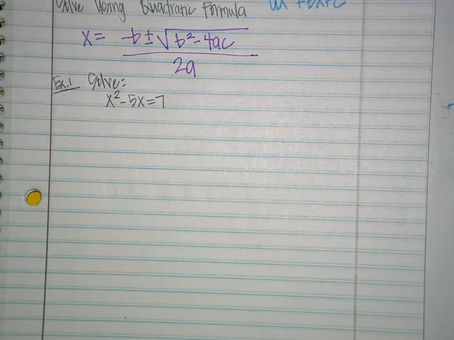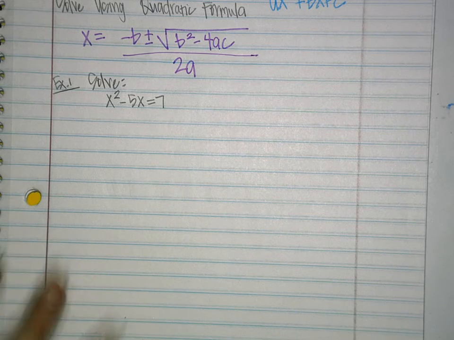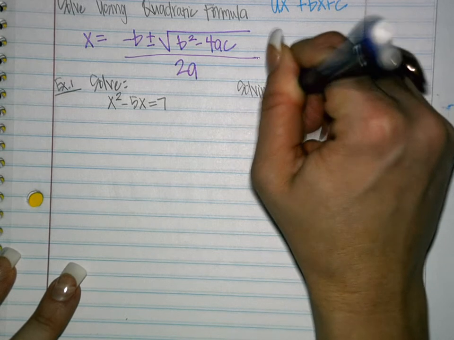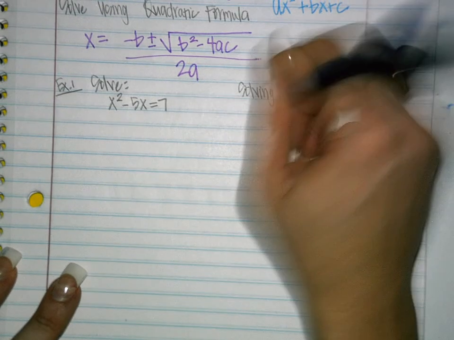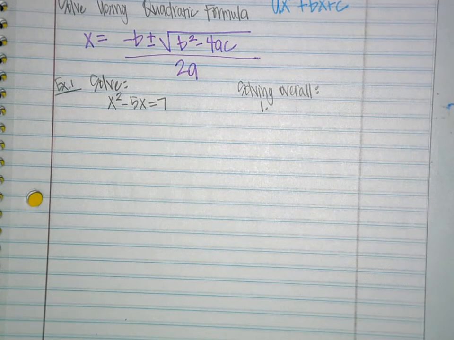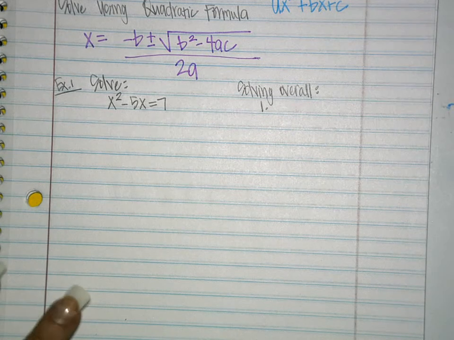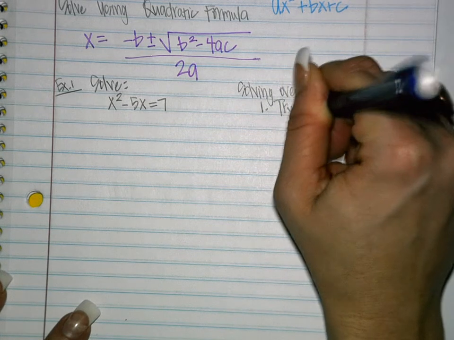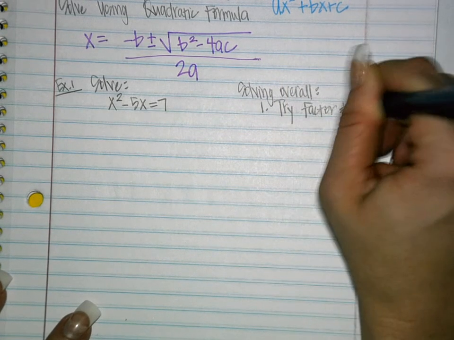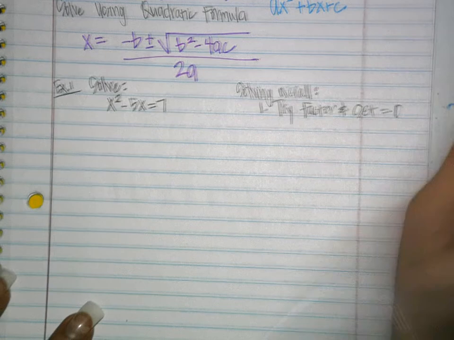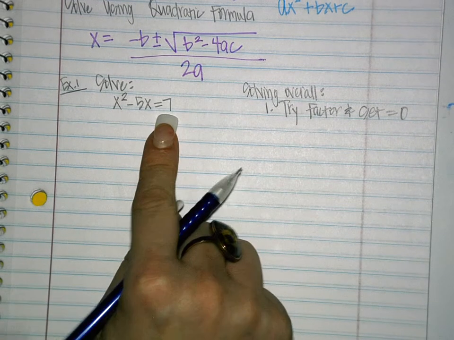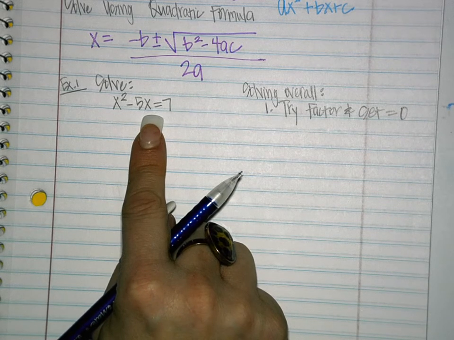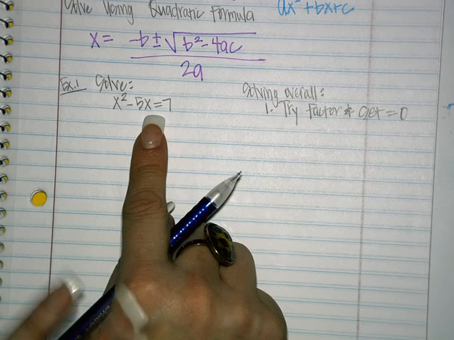Some general guidelines, not necessarily about the quadratic formula, but about solving overall. The first thing you want to do when you're solving any type of question is try to factor and set equal to 0. If you look at this, do you think this is going to be factorable? Is anything going to multiply to 7 and add to negative 5? No, so there's no way you should do that kind of solving here.